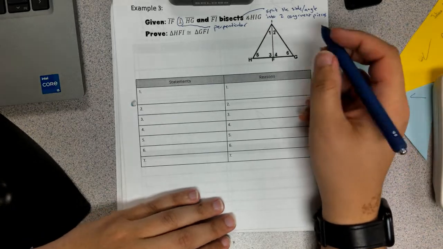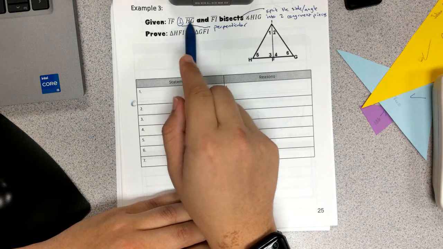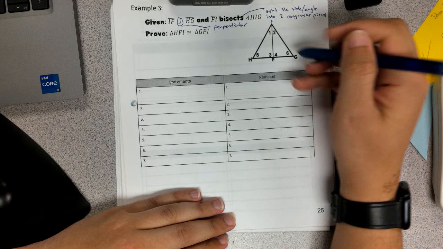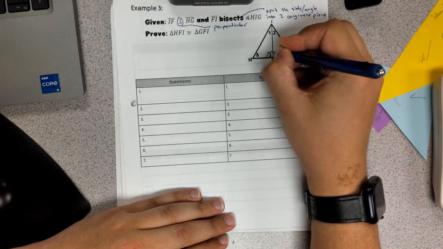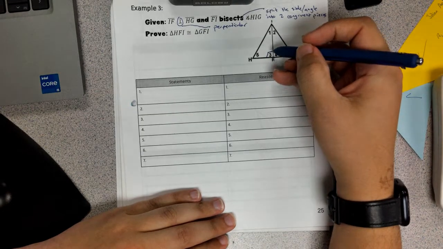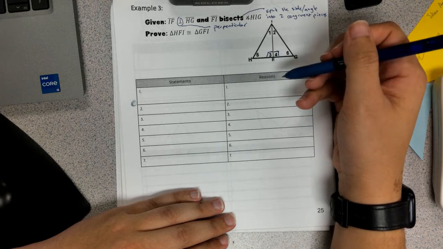So here we go. Let's take care of this. Given that segment IF is perpendicular to segment HG, that means angle 3 here and angle 4 are congruent because they are right angles. So we'll see what we need to say about that.